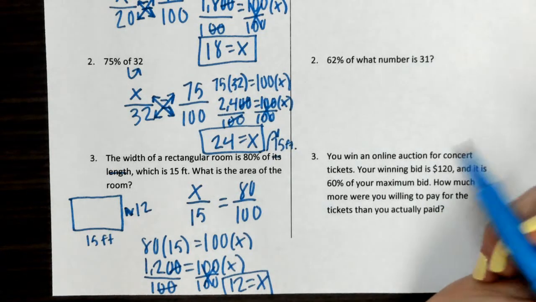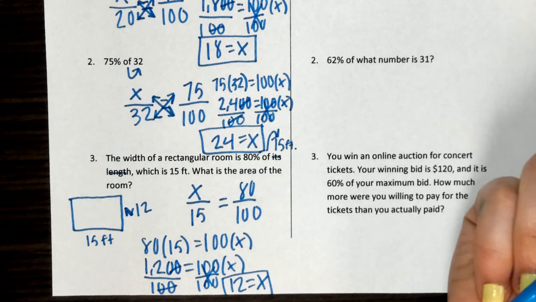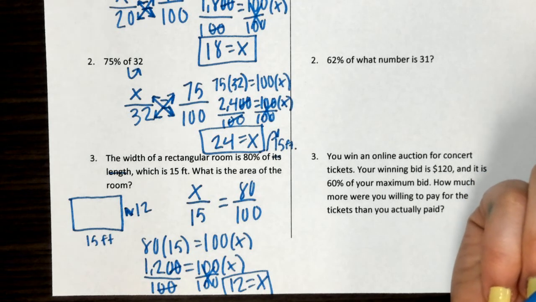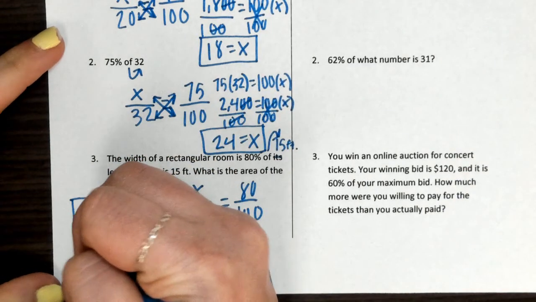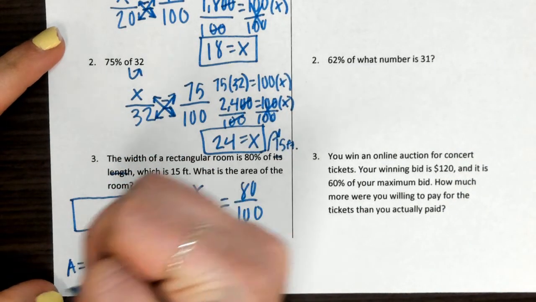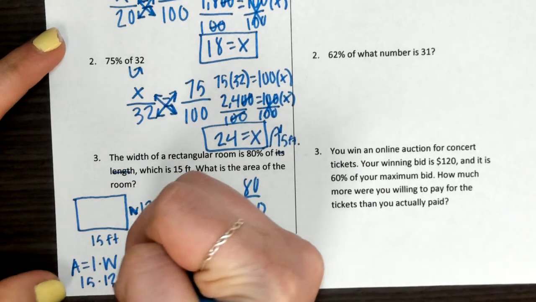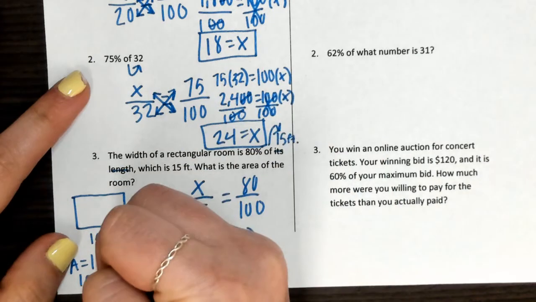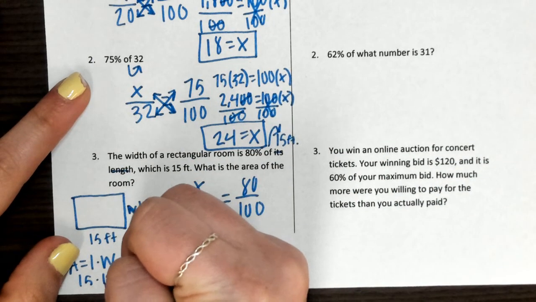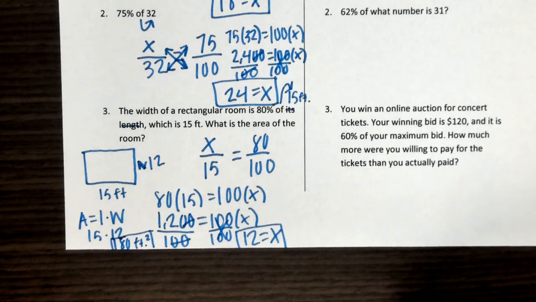Okay, I know from last chapter that the formula for a rectangle is A equals base times height, or A equals length times width. So I need to do A equals length times width. Our length is 15, and our width is 12. 15 times 12 is 180 feet squared. And that is my final answer.